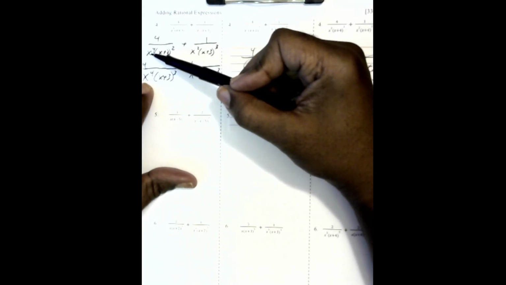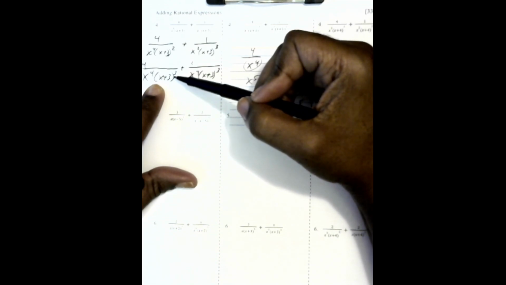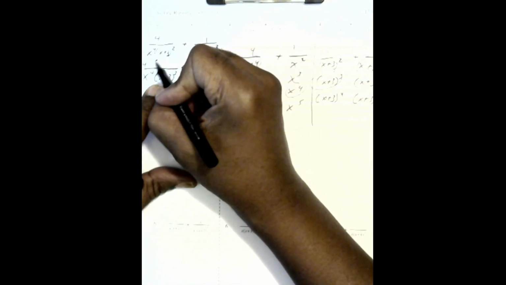Now, let's find out differences. Here we have x to the fourth, x to the fourth, so there's no extra x's. Here we have x plus 3 to the second, x plus 3 to the third. So there's an extra x plus 3 in the denominator. So we're going to put just one extra x plus 3 in the numerator.